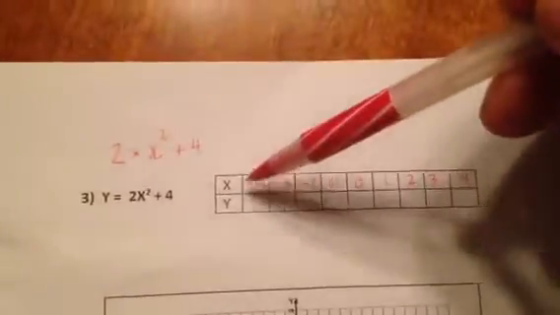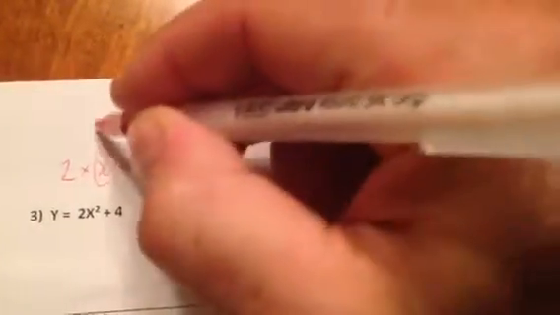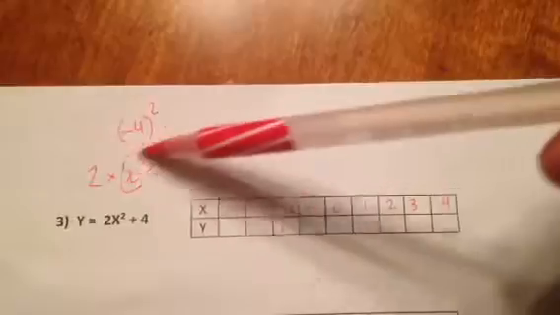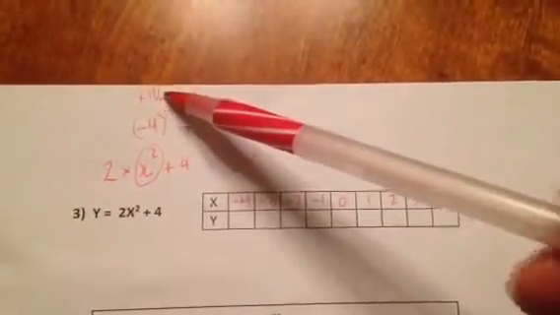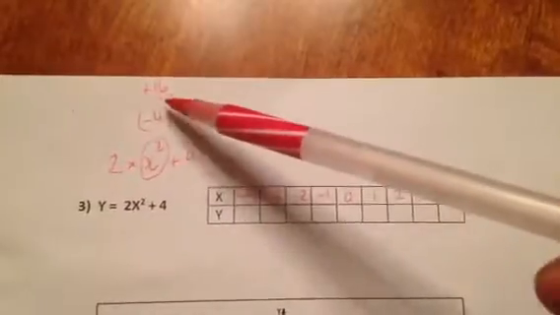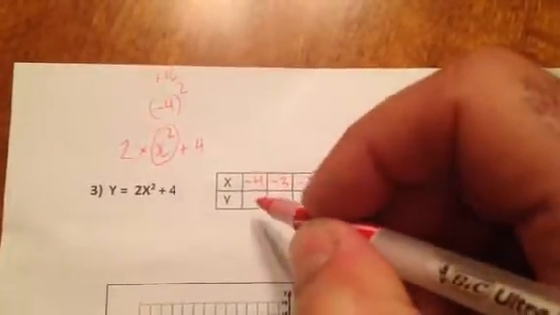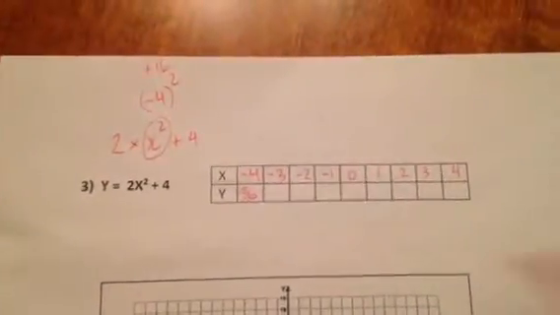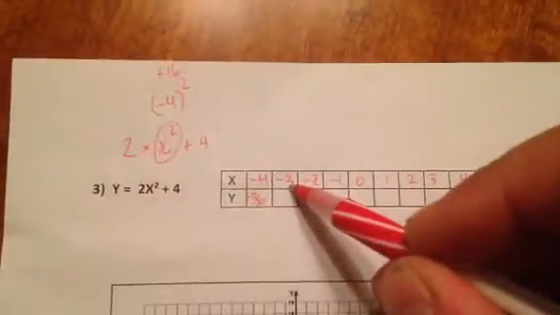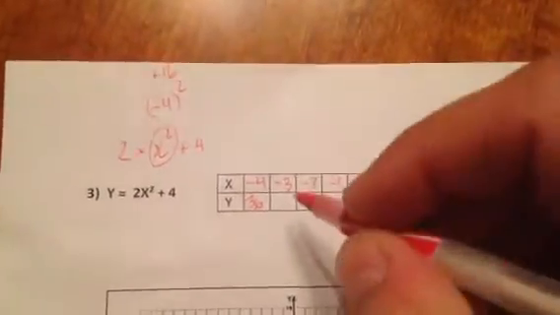So we have -4. I have to figure out what x squared is first. In this case it's -4 multiplied by itself, and remember, -4 times itself is +16. So it's 2 times 16, add 4. 2 times 16 is 32, add 4 is 36. Next one is 2 times -3 squared. That's 2 times 9 is 18, add 4 is 22.